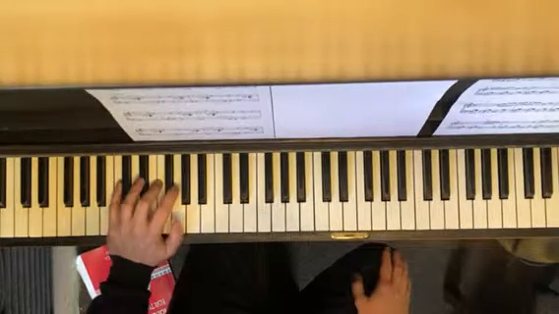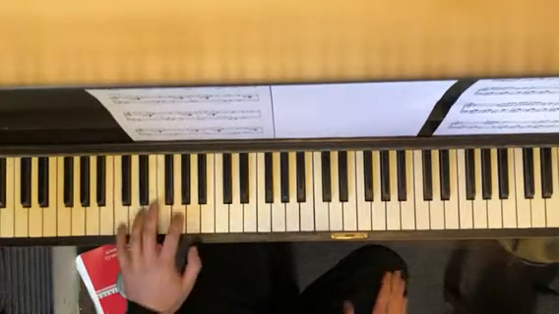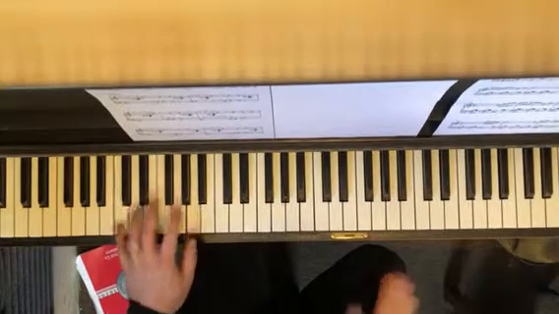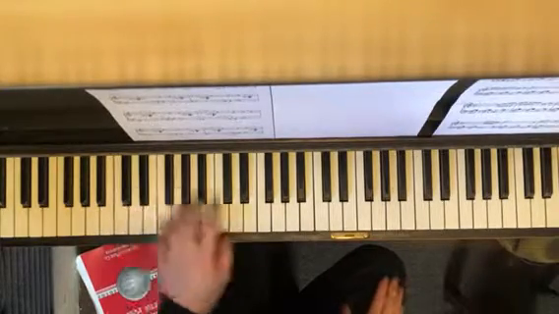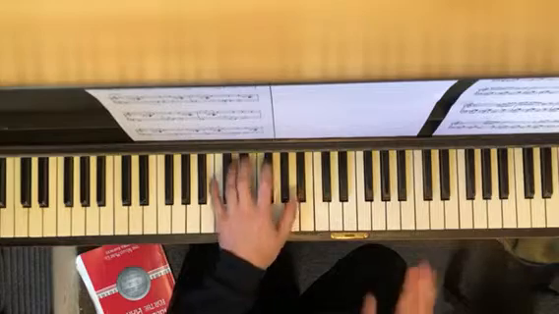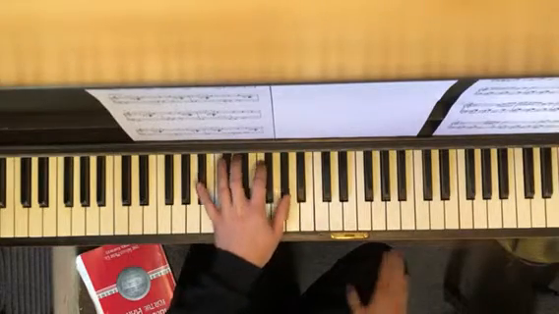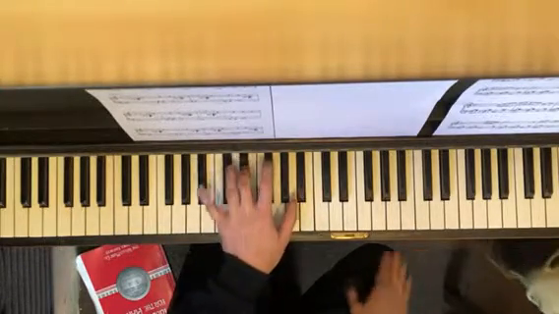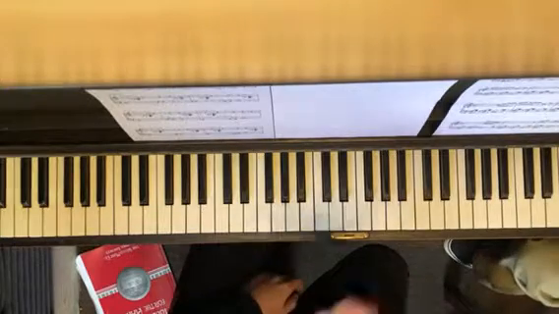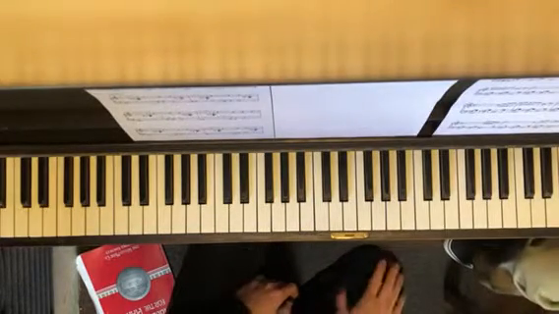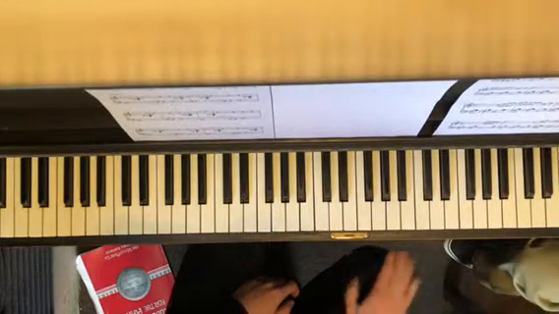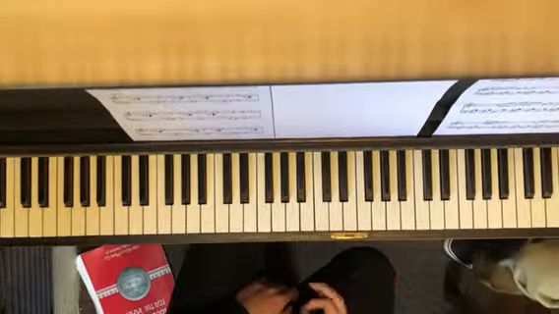But it becomes very quick. It becomes 1, 2, 3, 1, 2, 3, 1, 2, 3, and it's even faster than that. And that's why it's difficult to swing well, because the timeline is so fast.